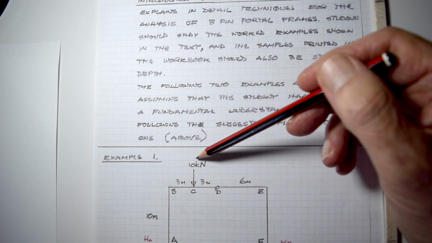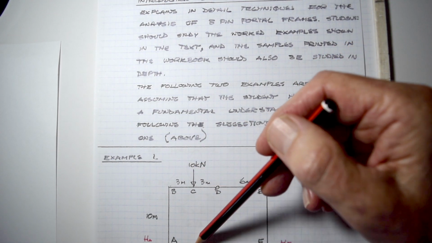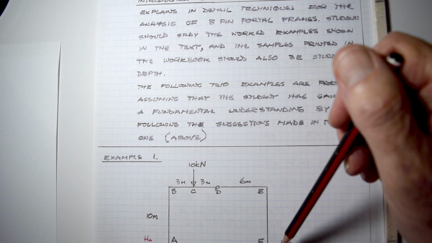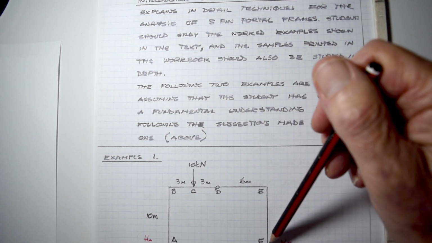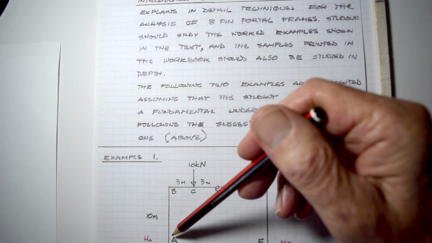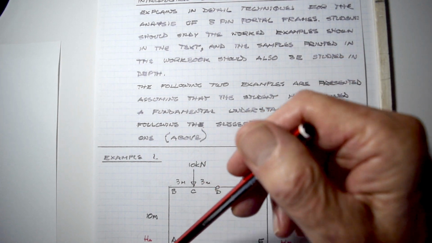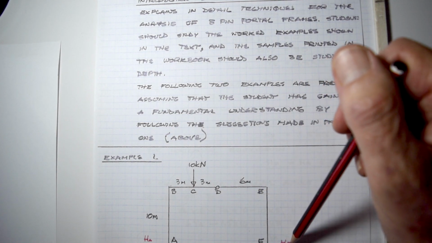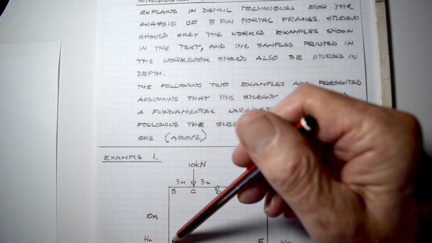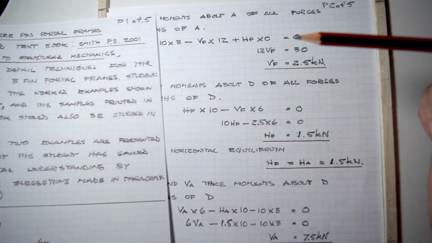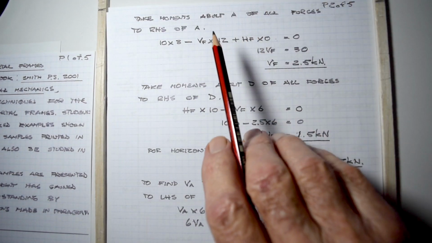And what have we got? We've got a 10 kilonewton force 3 meters away from A. We have a vertical, a VF, at 12 meters away, going anti-clockwise. This one's going clockwise around there. HF, of course, doesn't figure because it passes through point A. There's no dimension, no arm. And I've spelt that out.